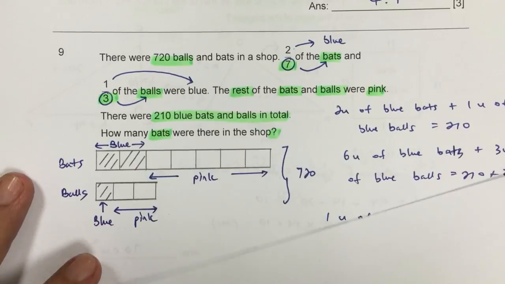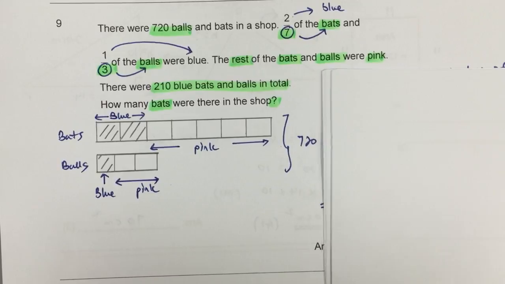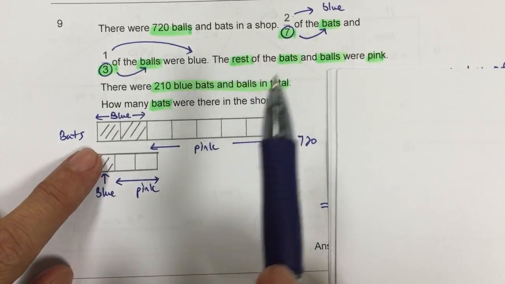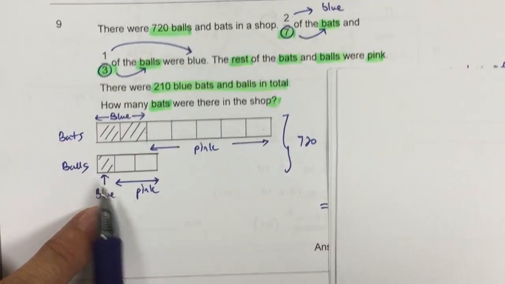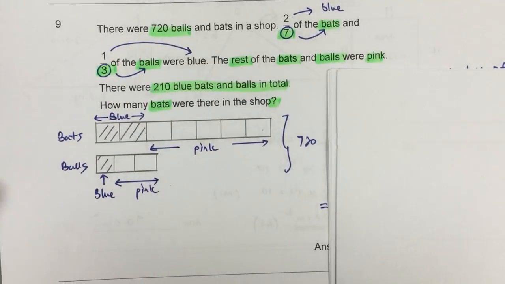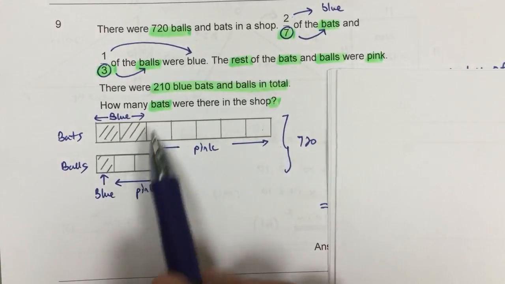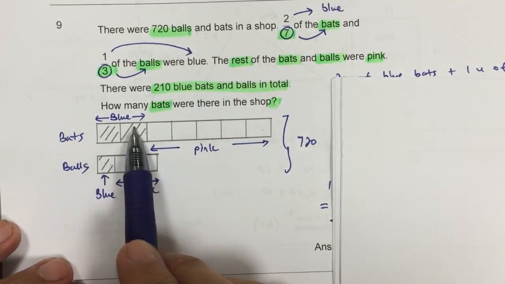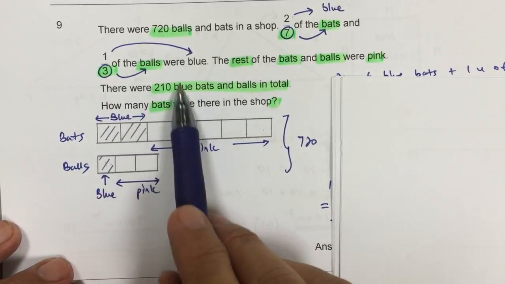So you draw a simple model. The bats I have 7 units, 2, 4, 6, 7. 2 units is blue. Balls 3 units, 1, 2, 3. 1 unit is blue. So blue, blue. Total number is 720, right? Total balls and bats. Recognize that this shaded will give me 210 blue.